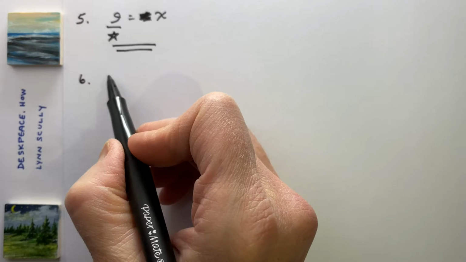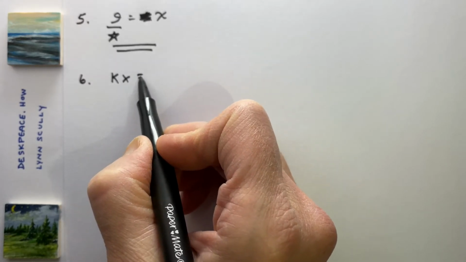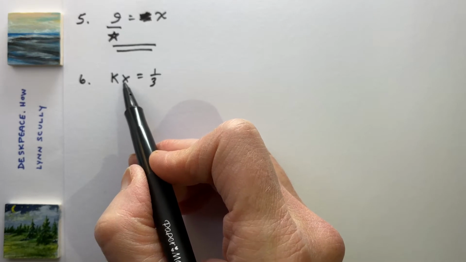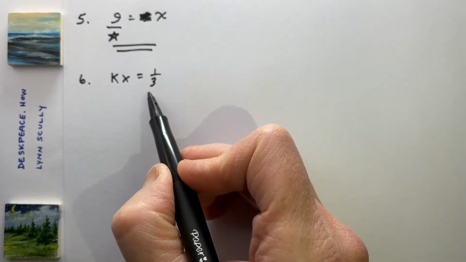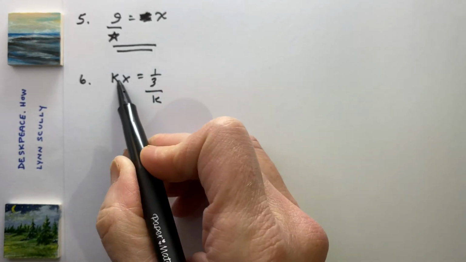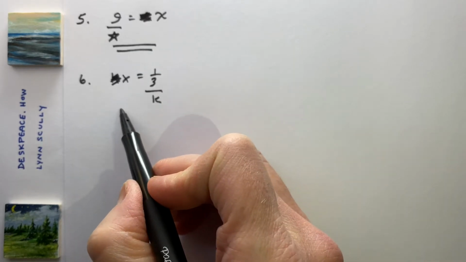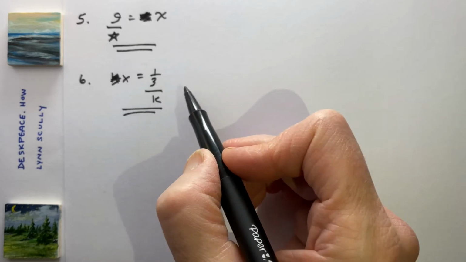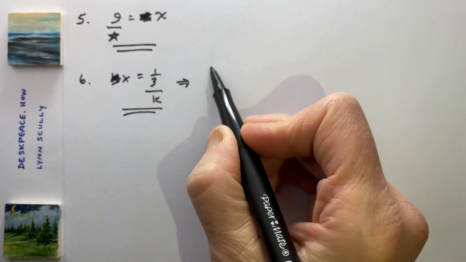Number 6, kx equals 1/3. Here's my unknown. I want to get it alone. K is attached by multiplication. Move it by division to the other side of the equal sign. I'm done, but I could clean this up and make it into a complex fraction.